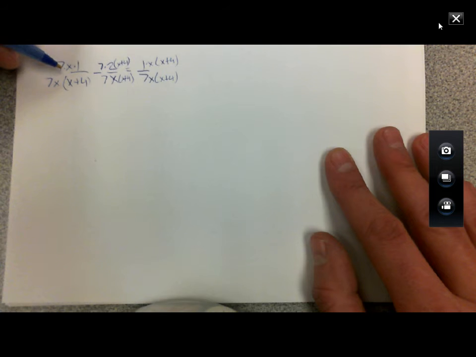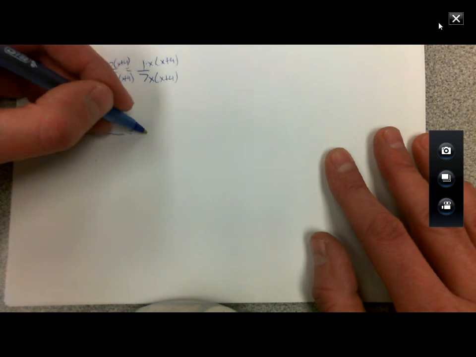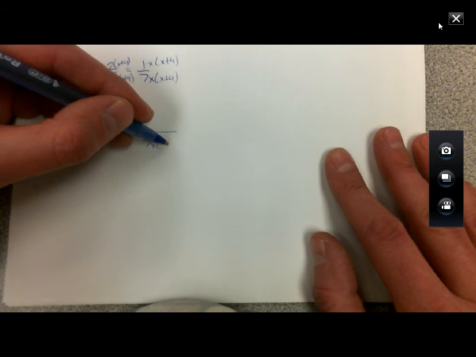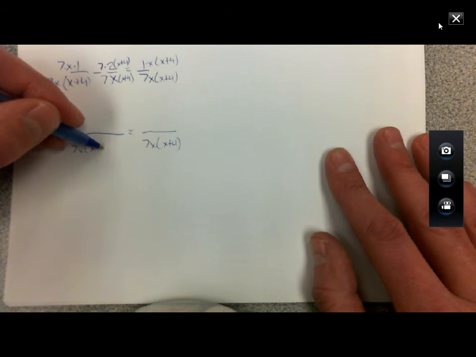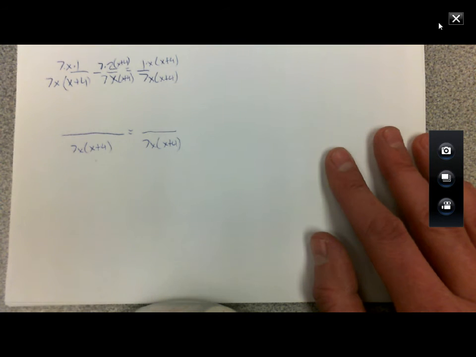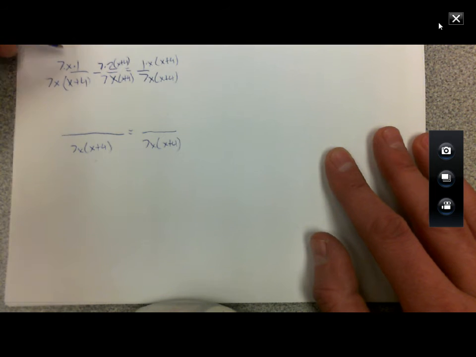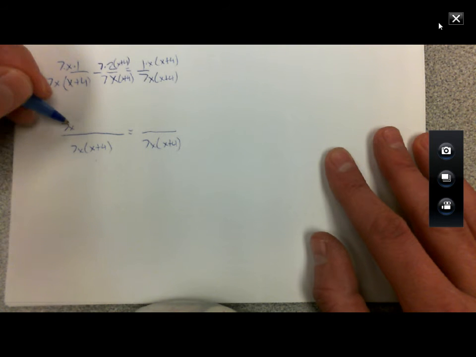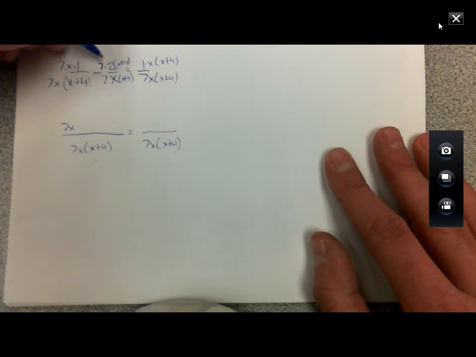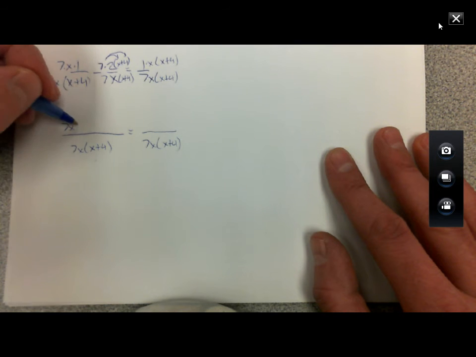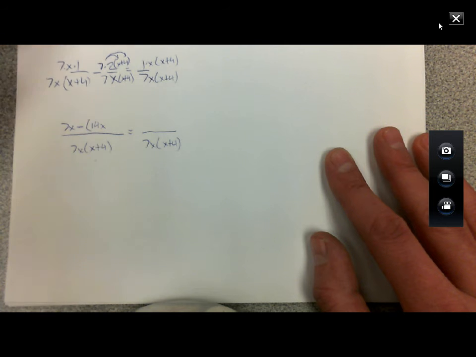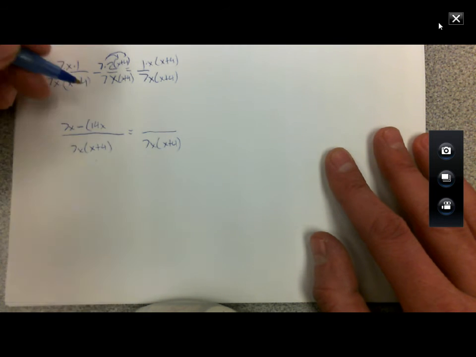All right, so the denominator equals 7x times x plus 4. And again, you could distribute that through, but I'm going to leave it because they're the same. 7 times x times 1 is 7x. 7 times 2 is 14, and I'm going to go ahead and distribute that through. 14 times x is 14x. 14 times 4 is going to give me, what, 56, I think?